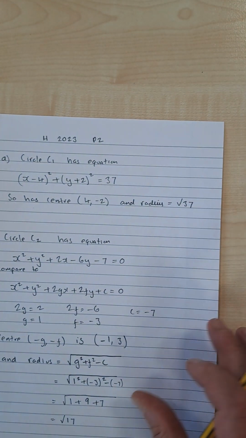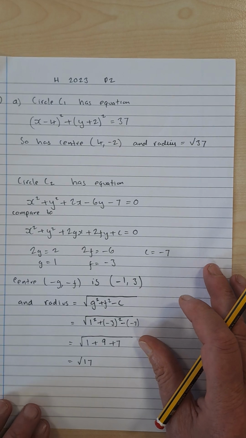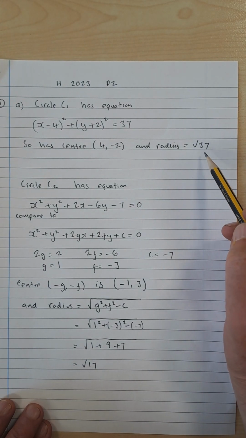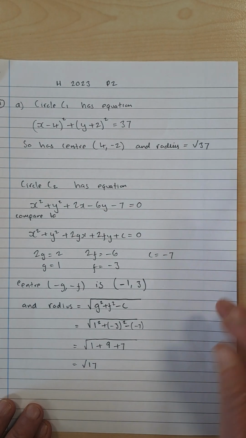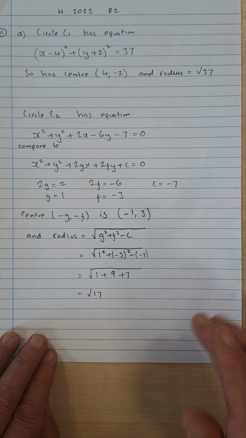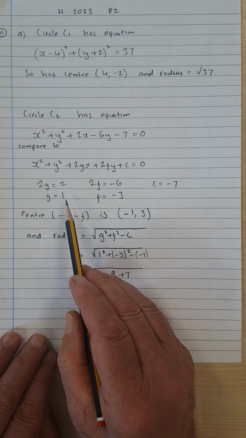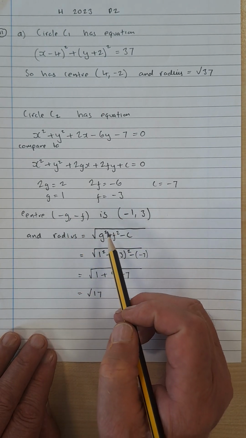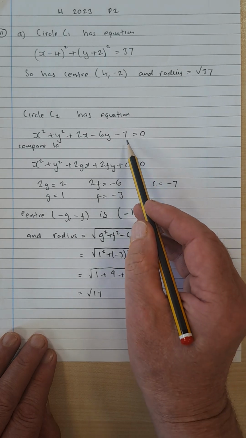So let's go back to get the radiuses. Now I alluded to one of them earlier on. The radius of C1 is root 37, and down here for C2 we had g to be 1, f is minus 3, and c was minus 7.